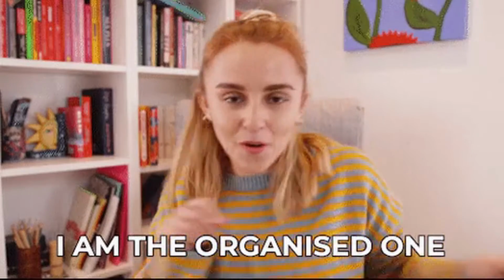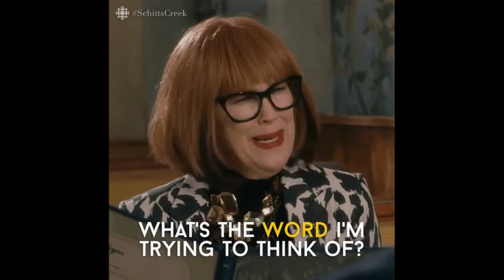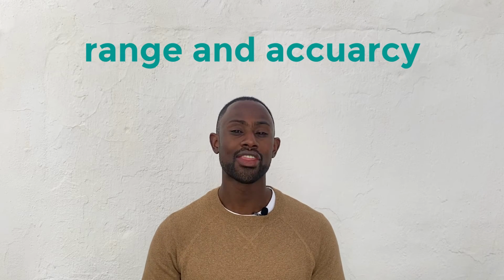The third is organization, and this is basically how you structure your ideas and whether they're in a logical order. And the last one is language, and this looks at the range and the accuracy of the grammar and vocabulary that you use. So let's start by looking at what you have to do in part 1.